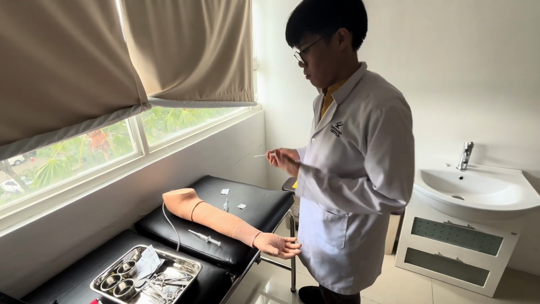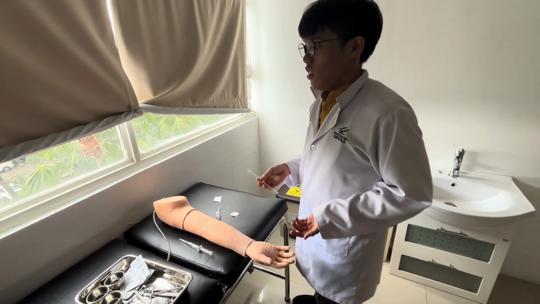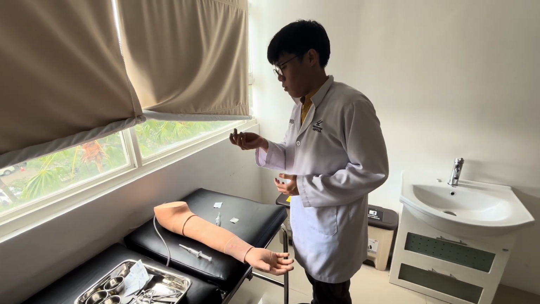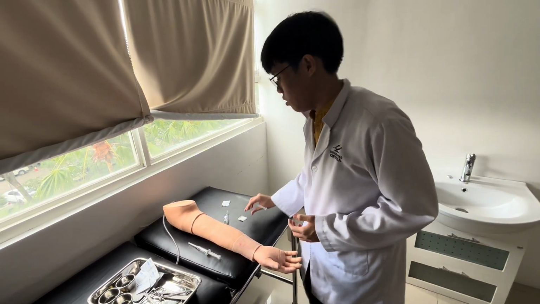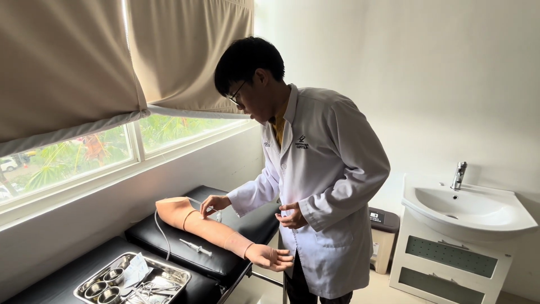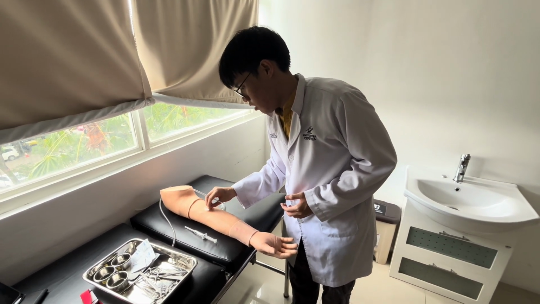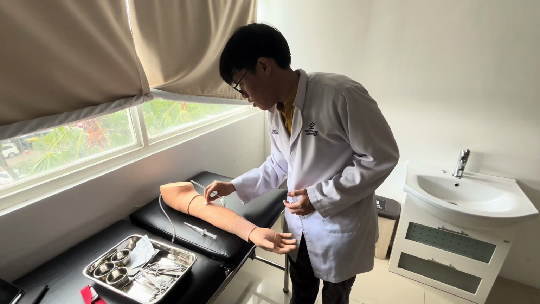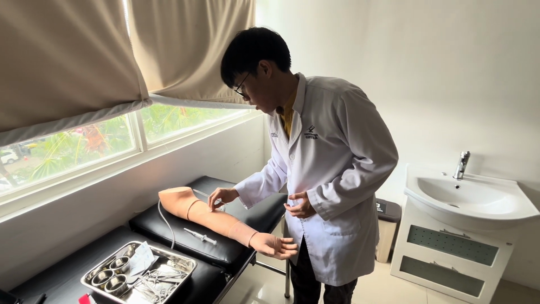Okay, so next up we will conduct subcutaneous. So let's assume the medicine's already in the syringe. So first what we'll do is use an alcohol swab on the area that we will inject. So let's say around here for now. And then remove it.